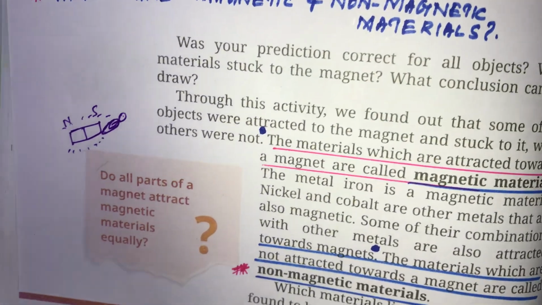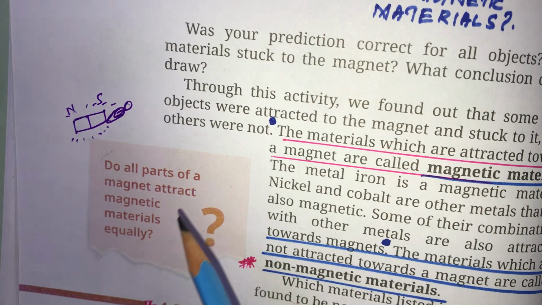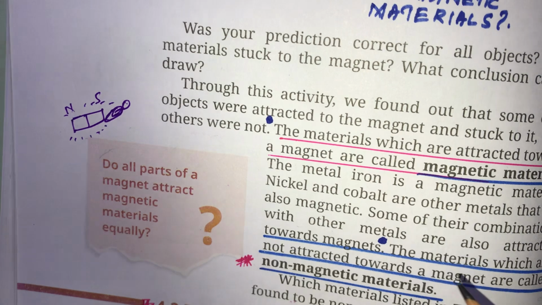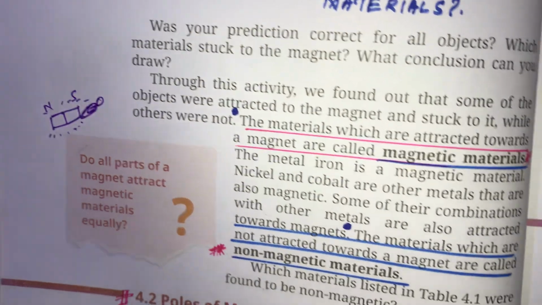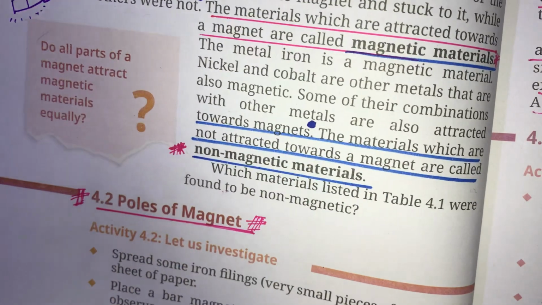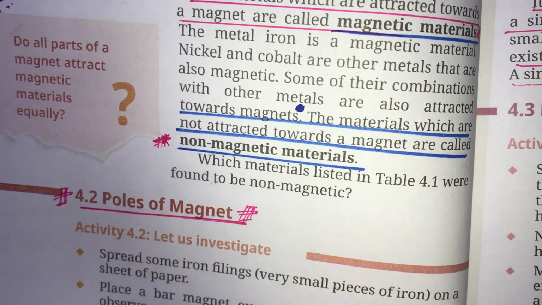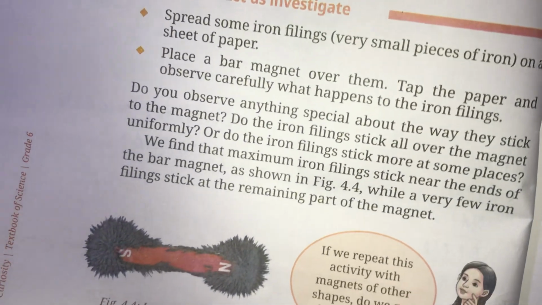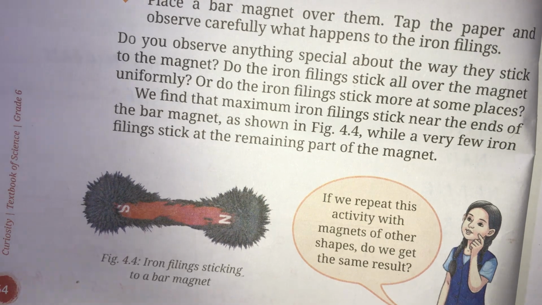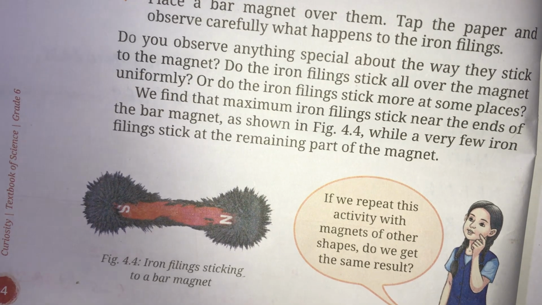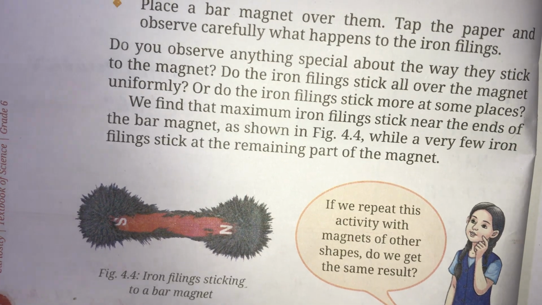For example, a small pin, screw, or needle gets attracted towards the north or south pole of the magnet. Those materials which are attracted towards the magnet are called magnetic materials. The materials which are not attracted towards the magnet are called non-magnetic materials. For example, at the north and south poles of the magnet, iron filings stick to a bar magnet because they come near the magnetic force or magnetic lines formed by the magnet.